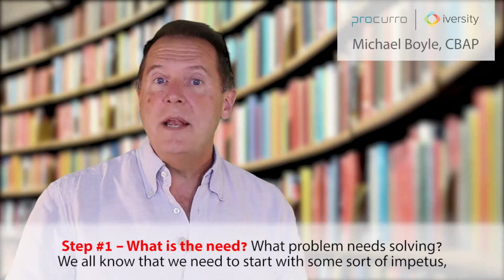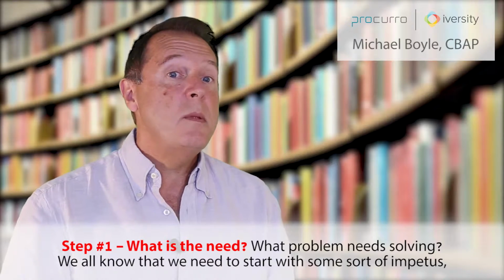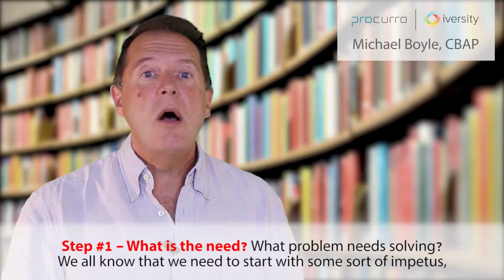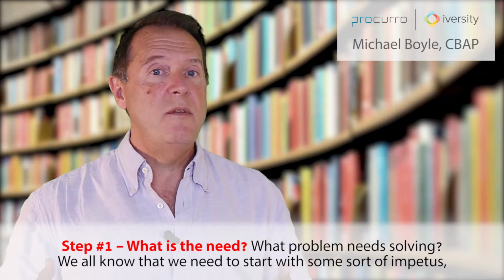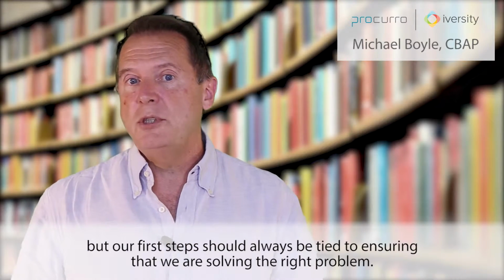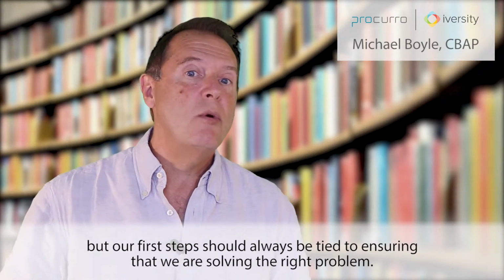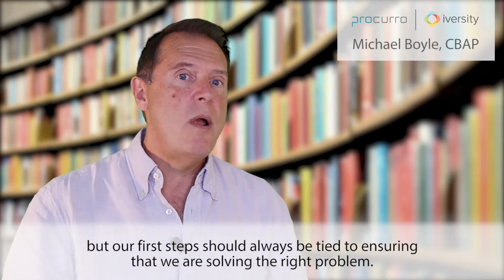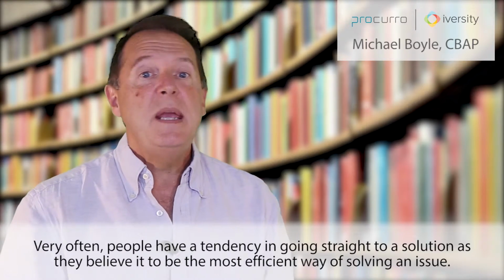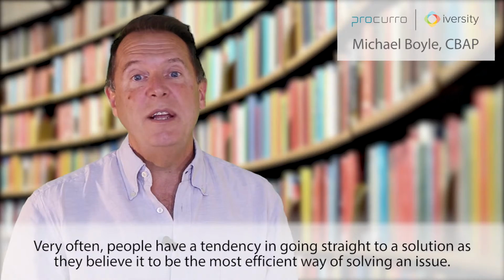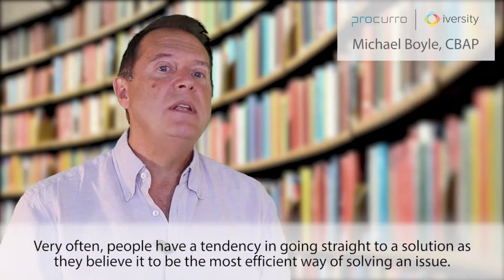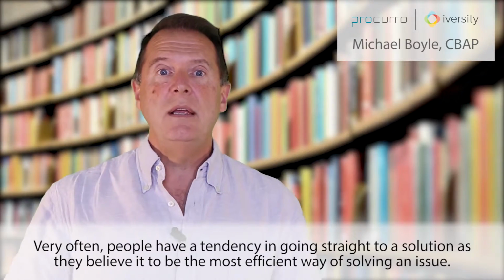Step number one, what is the need? What problem needs solving? We all know that we need to start with some sort of impetus, but our first step should always be tied to ensuring that we are solving the right problem. Very often people have a tendency to go straight to the solution as they believe it to be the most efficient way of solving an issue.